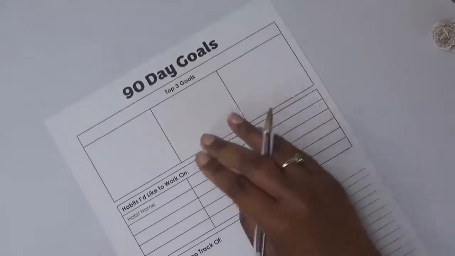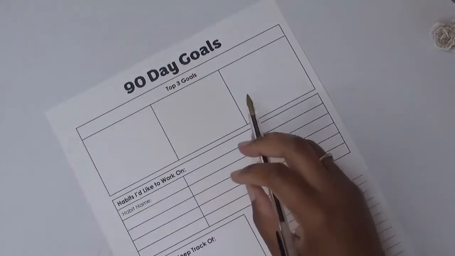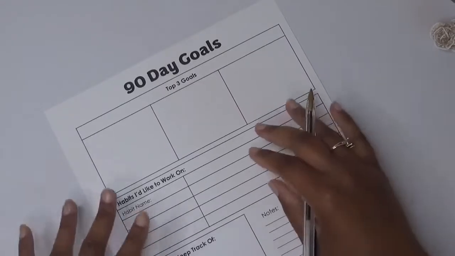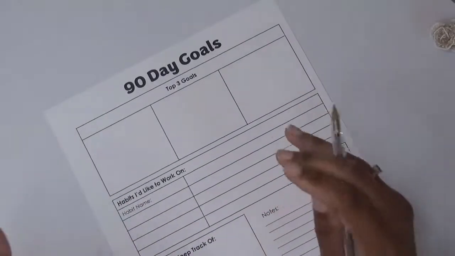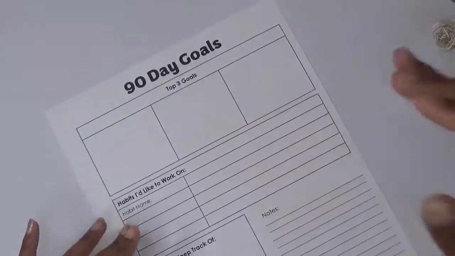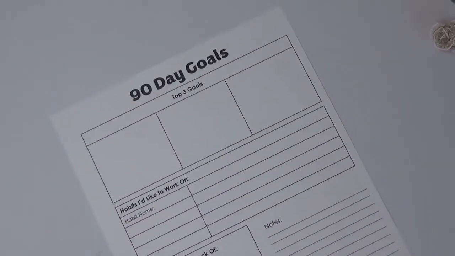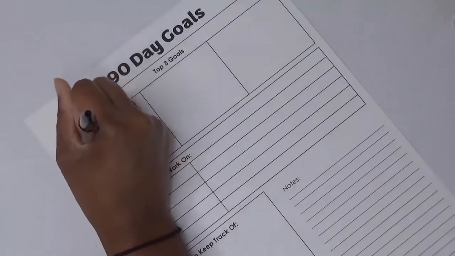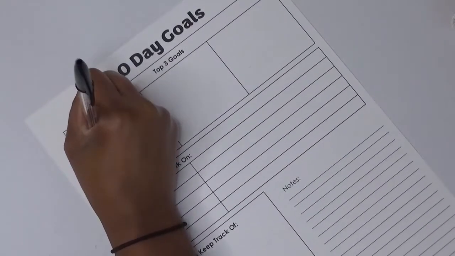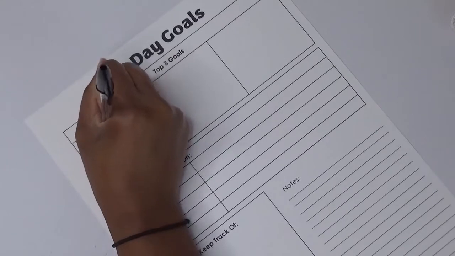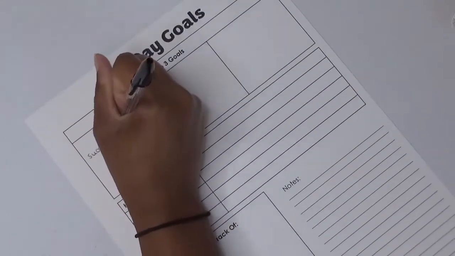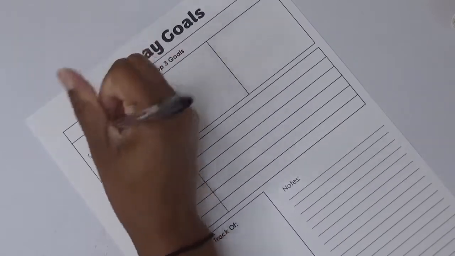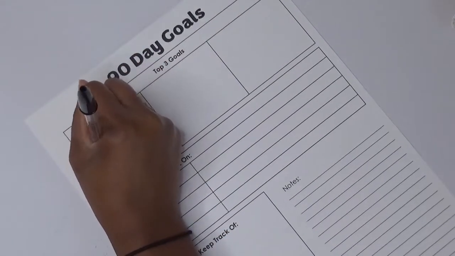So my top 3 goals, I'm going to put them kind of paraphrased here. I have them in more detail in my 90 Set Go planner, but I don't want to put every single detail out into this video at this time about what I'm working on. So my first goal that I'll put here is successful launches for the quarter, pretty much.